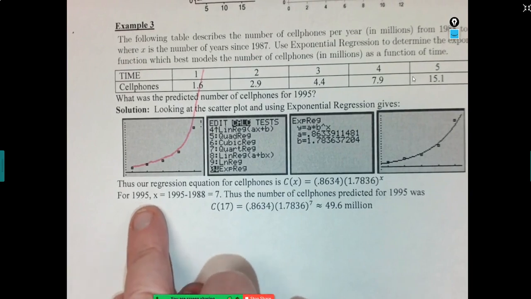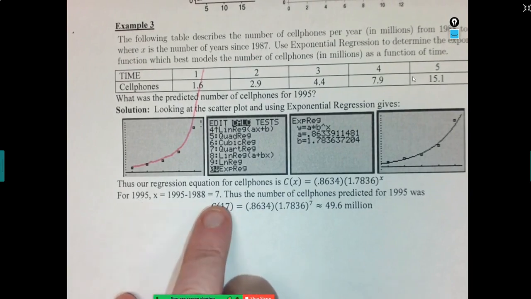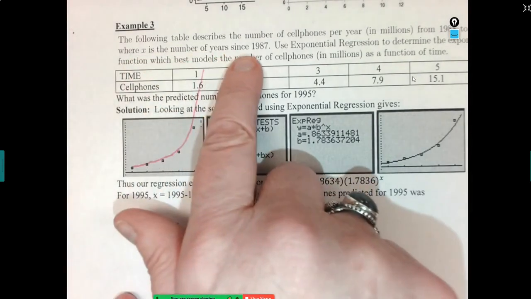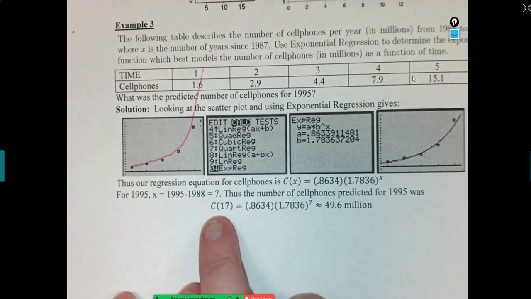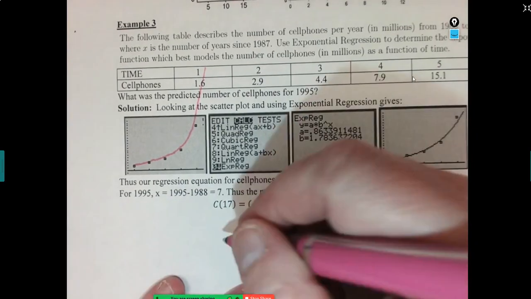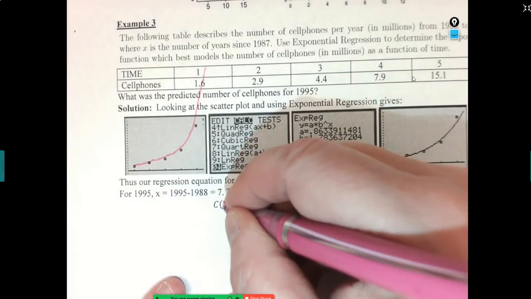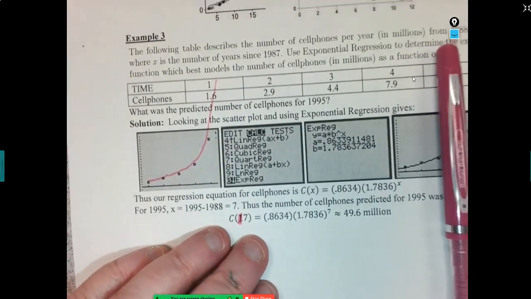For the year 1995, our X value was 7, where X is the number of years since 1987. And so I need to put a 7 in there, and not a 17. So I'll have to adjust that. So I'm going to end the video here.